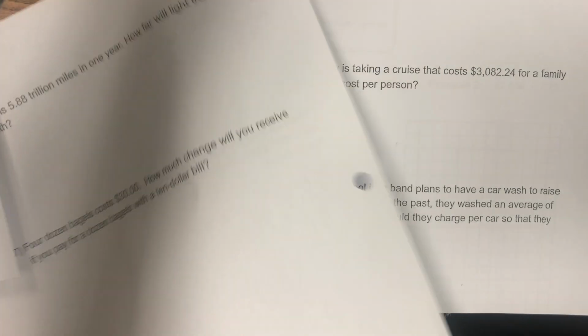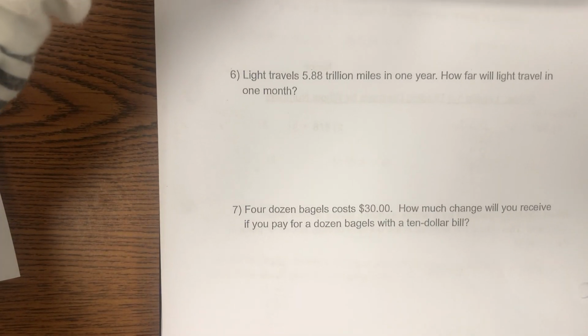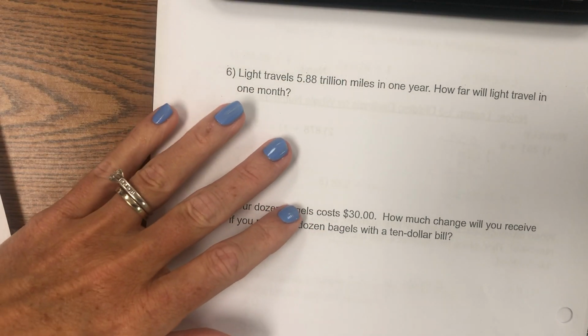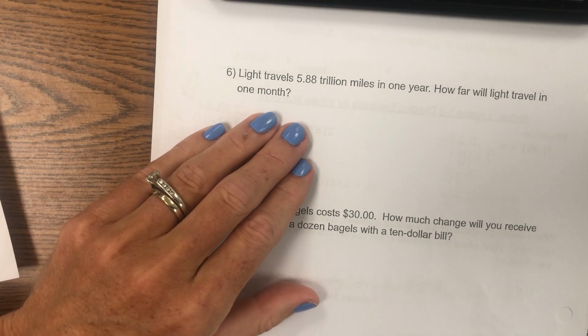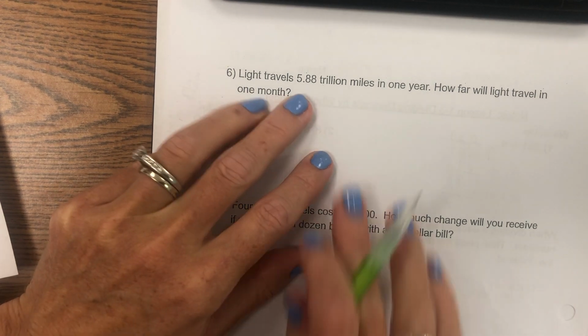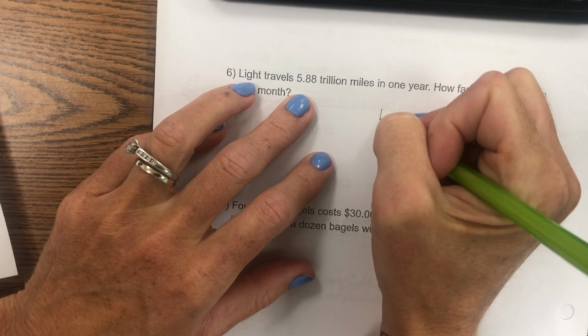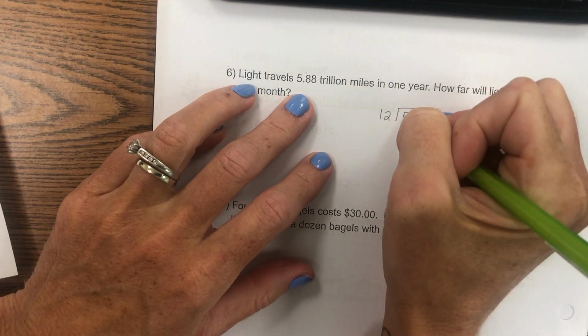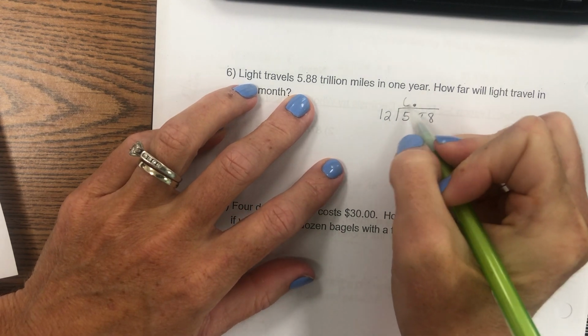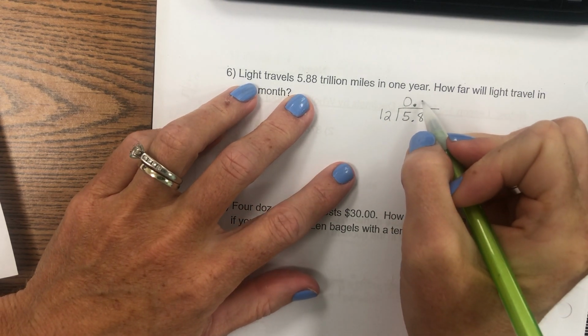Okay. On the back, light travels 5.88 trillion miles in 1 year. How far will light travel in 1 month? Well, there are 12 months in a year, so we'll take that and divide it by 12. Get your decimal straight up. 12 will not go into 5. It will go into 58 4 times.